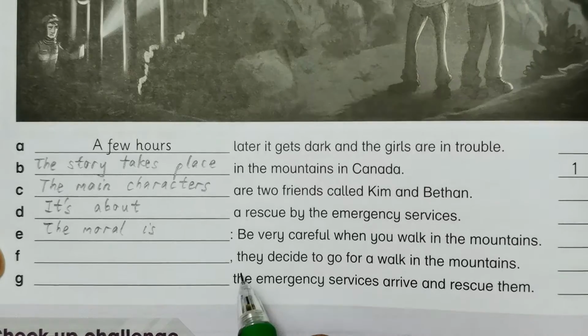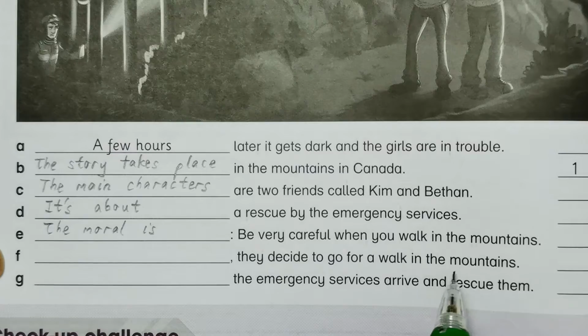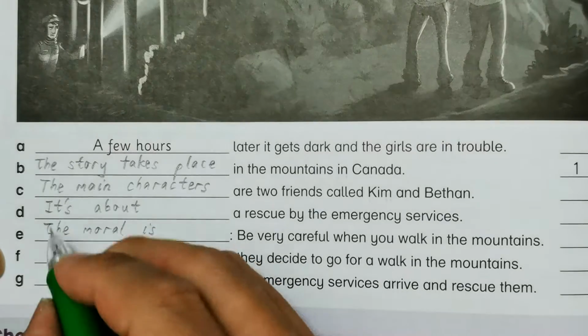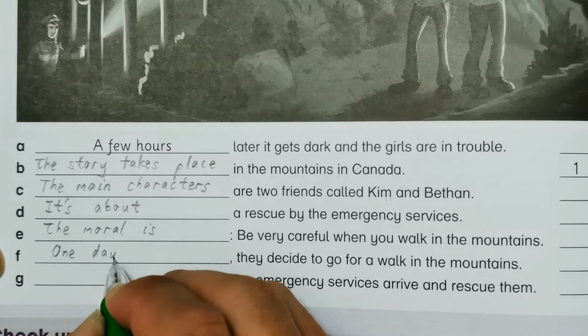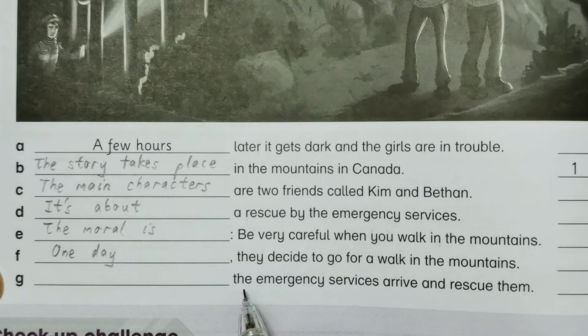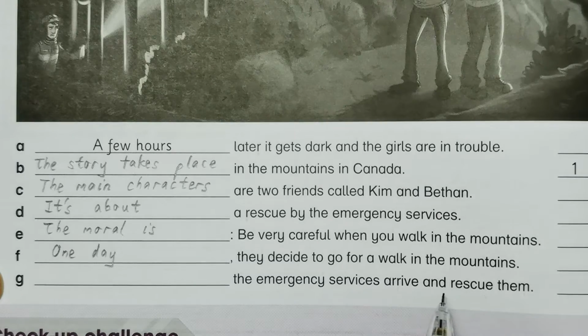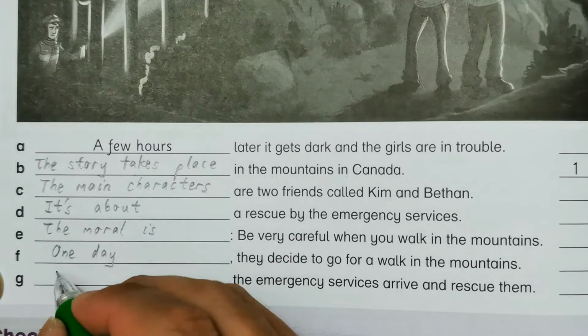And then F, they decide to go for a walk in the mountains. So F, one day. And then G, the emergency services arrive and rescue them. So we have this one at the end.